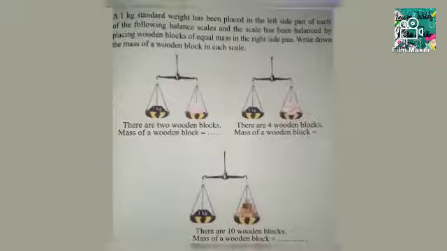Okay, look at the first diagram. There are two wooden blocks and a 1 kilogram standard weight. 1 kilogram standard weight is placed in the left hand side, and two wooden blocks are placed in the right hand side of the first diagram. So now they are asking what is the mass of the one single wooden block.